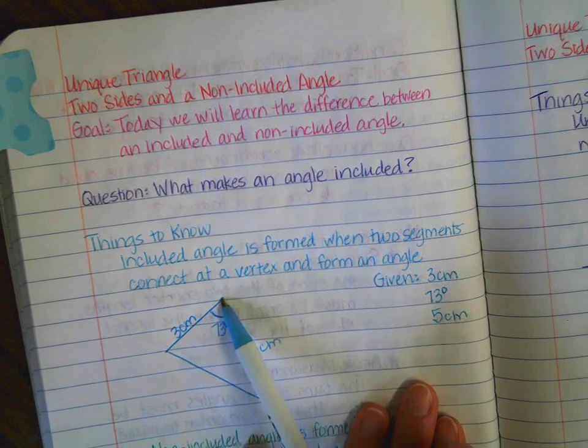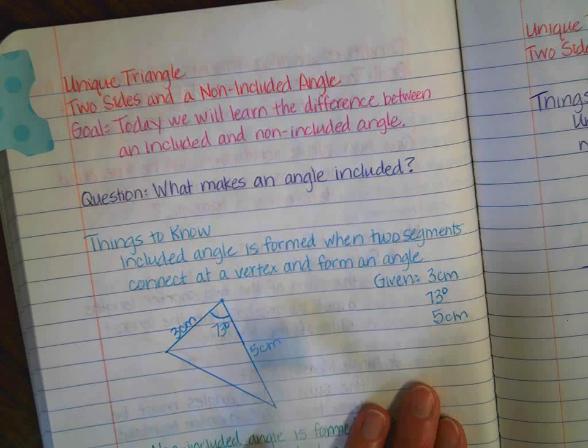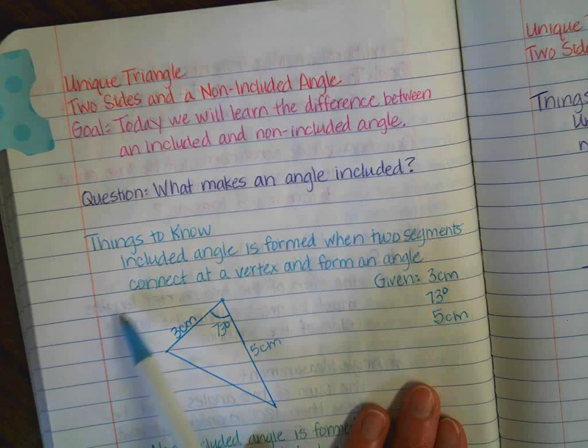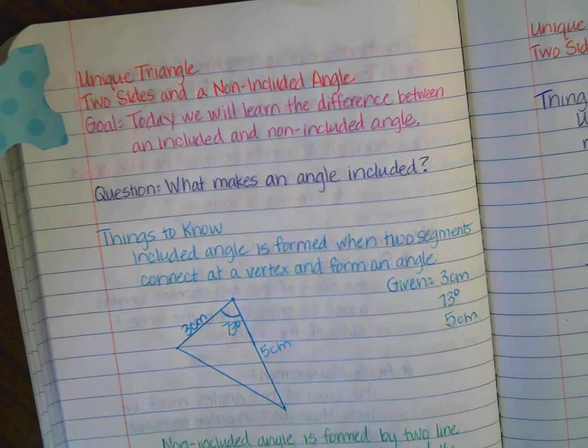So 3 centimeters, vertex, given angle, and the other side. This is an included angle because it's in between the 2 sides that were given. Does that make sense? I hope so.